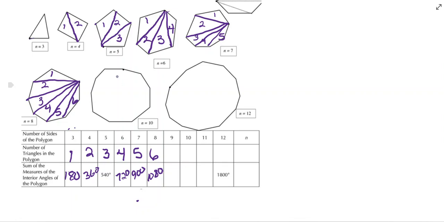9 sides, we don't have a picture for that, so let's just skip to 10 sides. Draw your diagonals. One, two, three, 4, 5, 6, 7, 8 triangles. So I can assume that 9 would have 7 triangles.